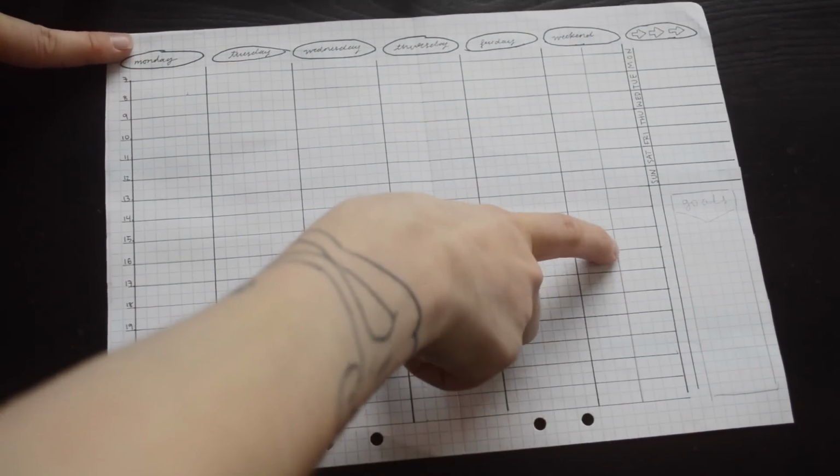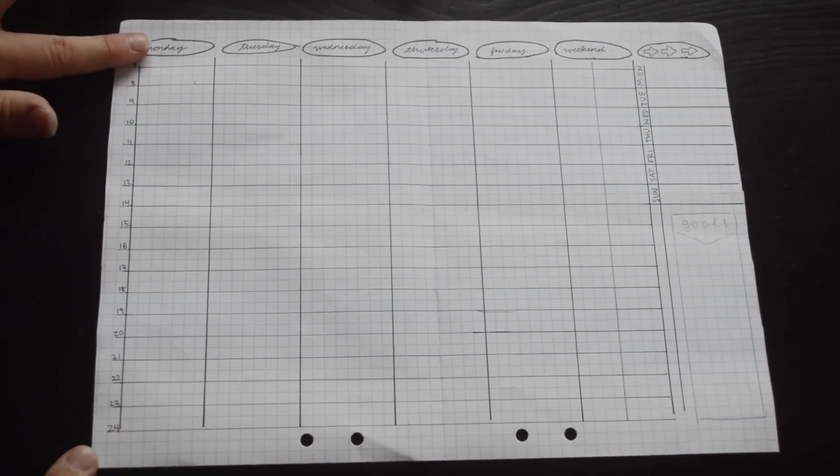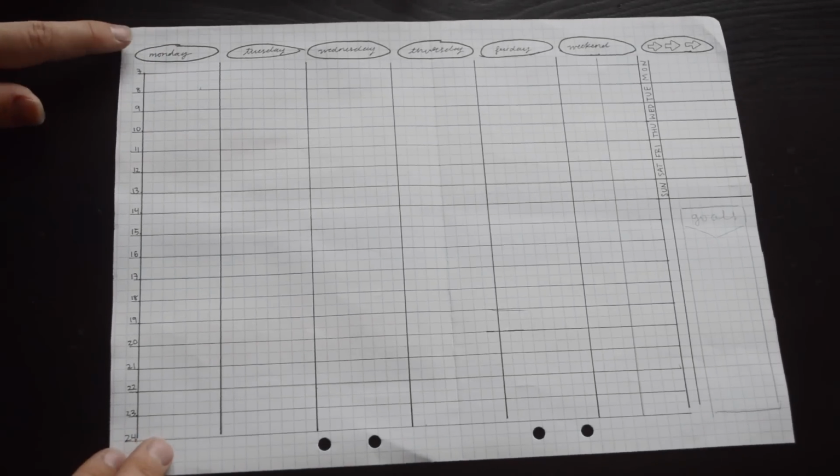I also sectioned the weekend off with two. I've never done this spread this way, so I can't show you guys how I would do it. But here is a template for those of you who want it.